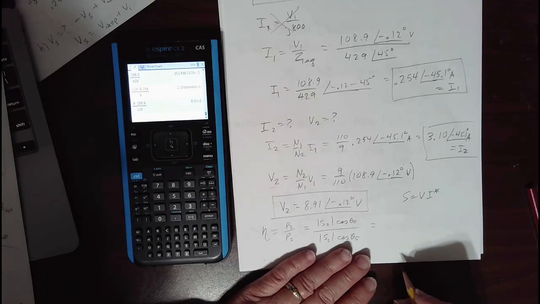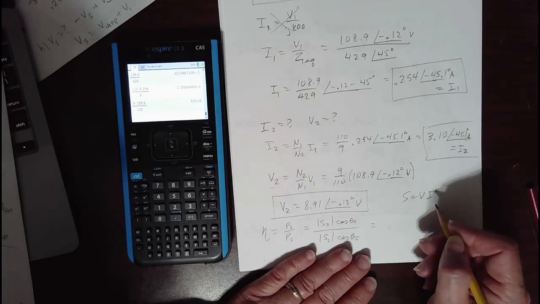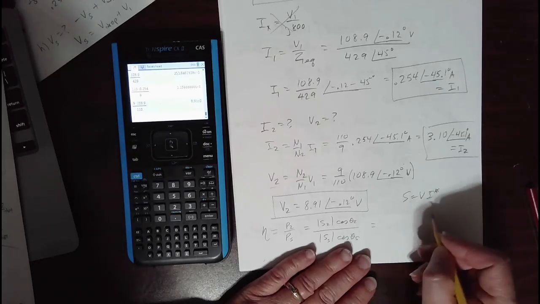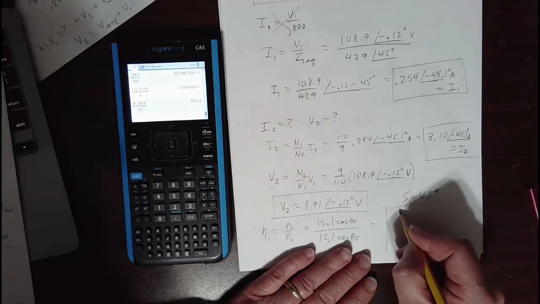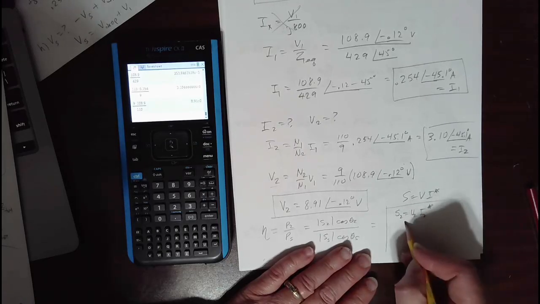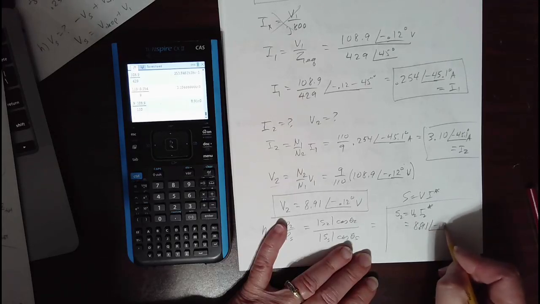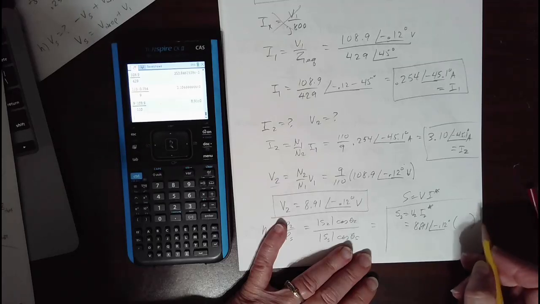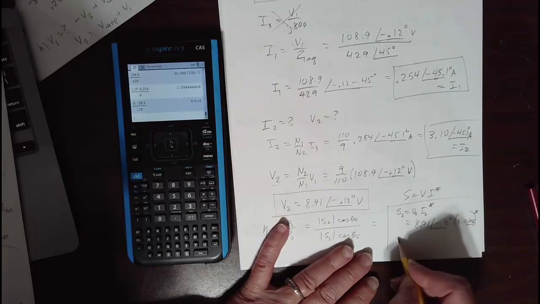How do we want to do this? We can just go ahead and calculate S2 and S sub S. I guess that would be the neatest way. So S2 is V2 I2 conjugate, V2 8.91, angle of negative 0.12, I2 3.10, angle of negative 45.1 degrees, conjugate.